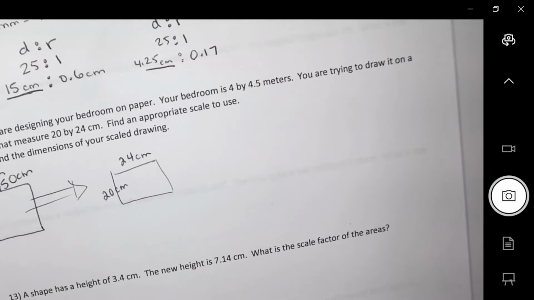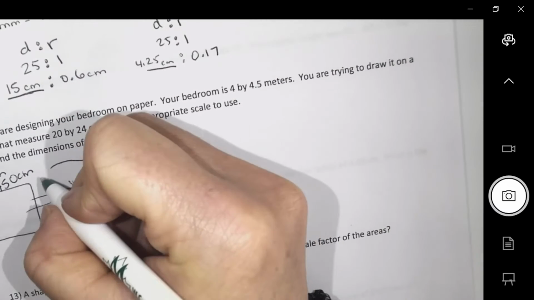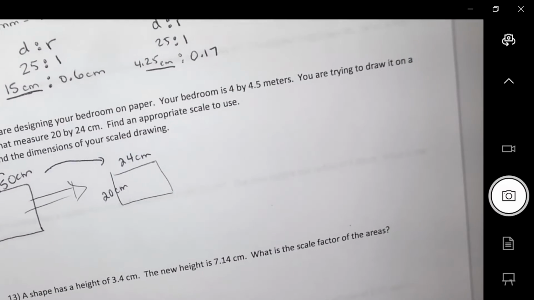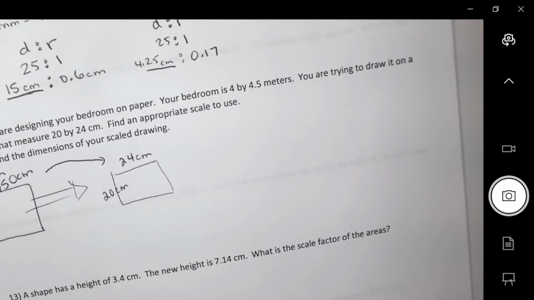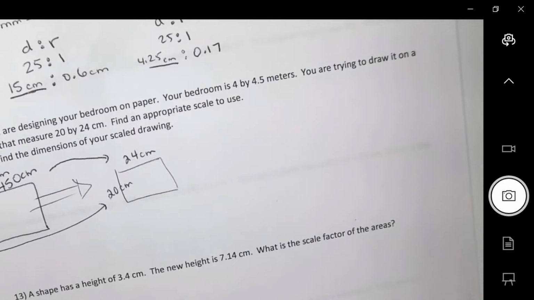Okay, short side of the bedroom, I may as well line it up with the short side of the paper, right? Okay, can you divide those two numbers? And you can always do the big divided by the smaller one.